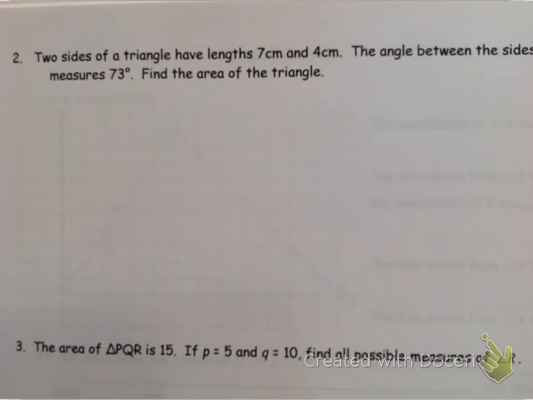So what I've been given here in this first problem is it just says two sides of a triangle have lengths 7 and 4. The angle between the sides measures 73 degrees. So, of course, this is going to be another unit where you need to make sure you check the mode of your calculator frequently. Okay, but all we have to do is just plug the numbers in.